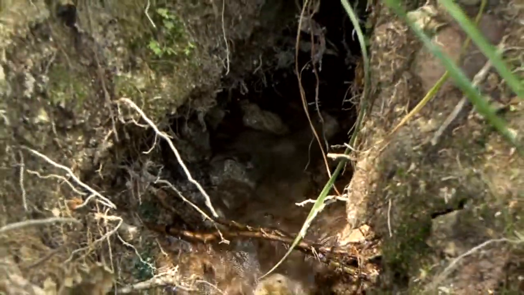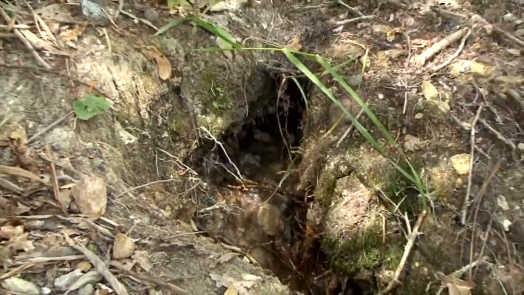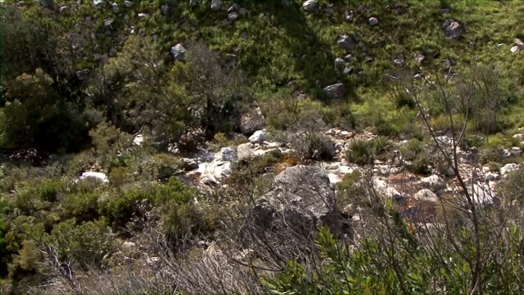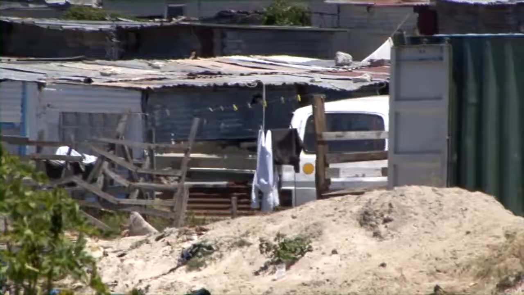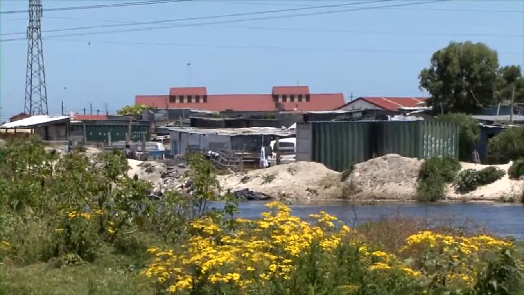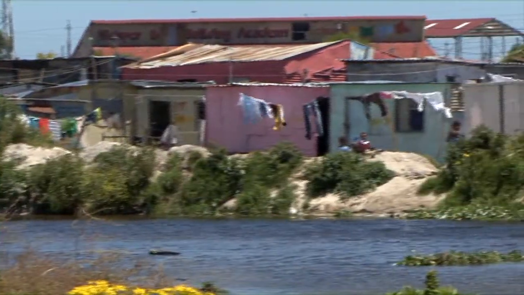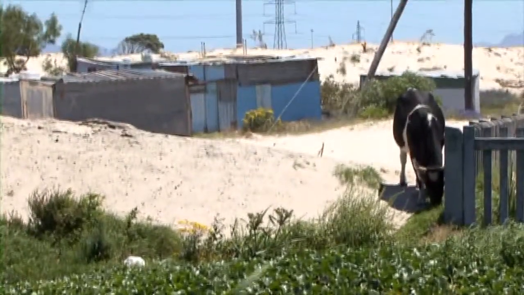Generally, if undisturbed, unconfined aquifers will eventually discharge either at a spring, river, or wetland, or back into the sea. In some cases, the water level may reach the surface, causing groundwater flooding. This phenomenon often occurs within the low-lying areas of the Cape Flats.